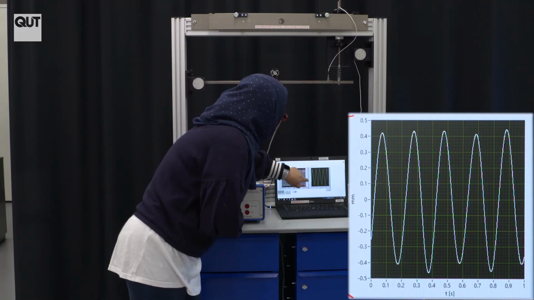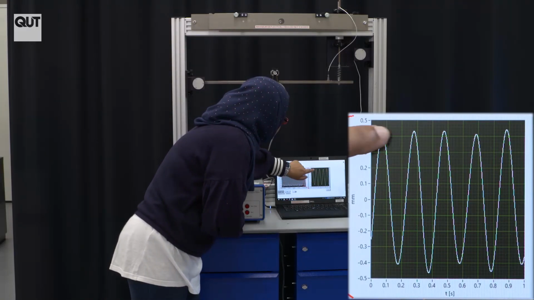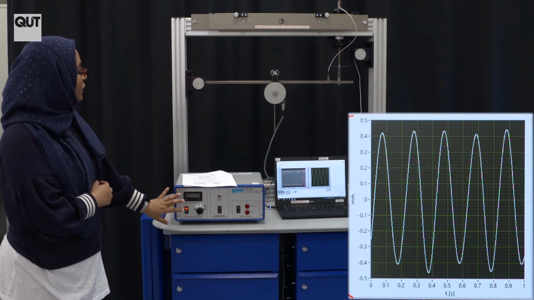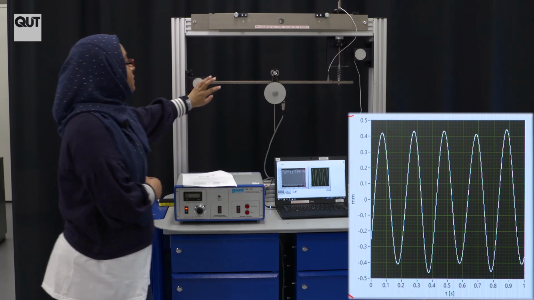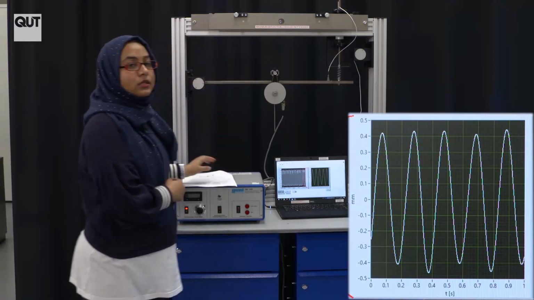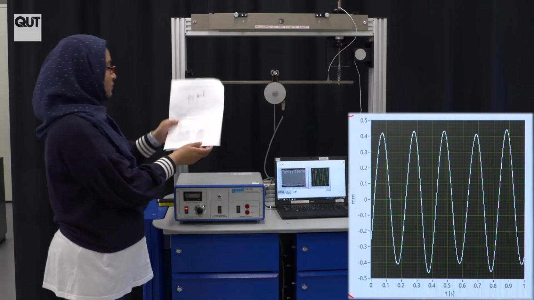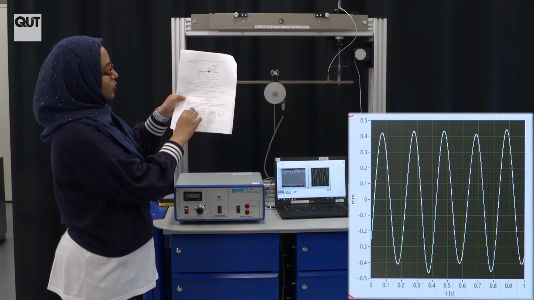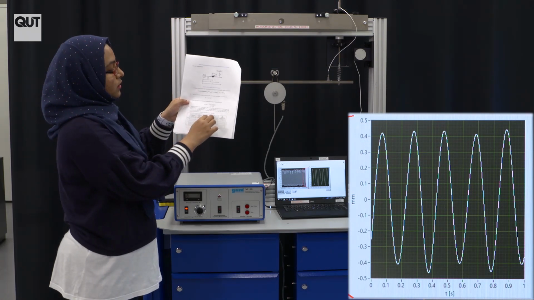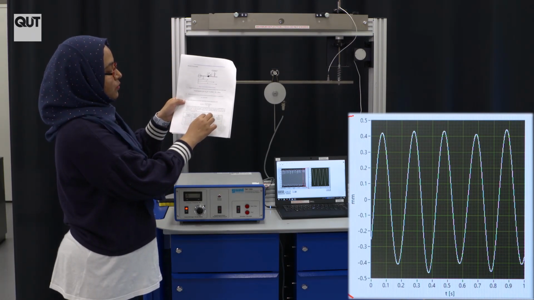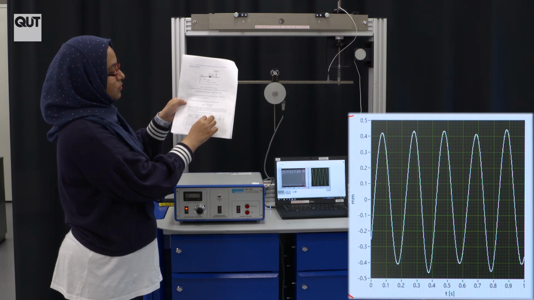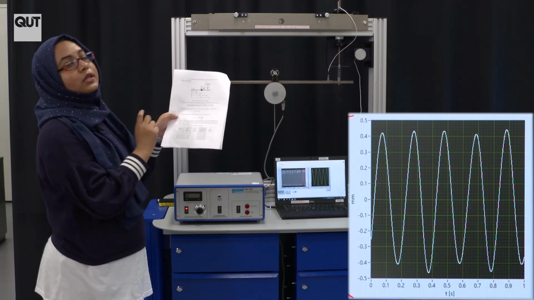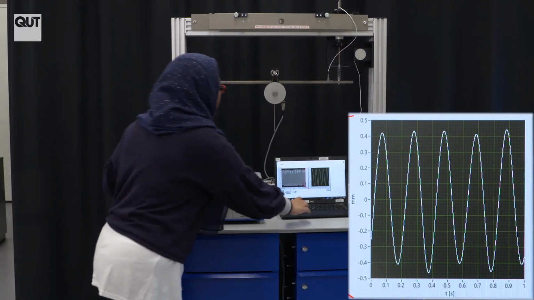If you just look at this window and count the number of cycles, it is 1, 2, 3, 4, 5. That means I applied 5 hertz frequency to the system, and the beam is vibrating at the same frequency. Okay. That means if you fill up the first column, which is the frequency of the exciter unit, then you can fill up the same way the third column, which is the frequency of the beam vibration. The frequency of the exciter unit and the frequency of the beam vibration are the same. We can see from here.